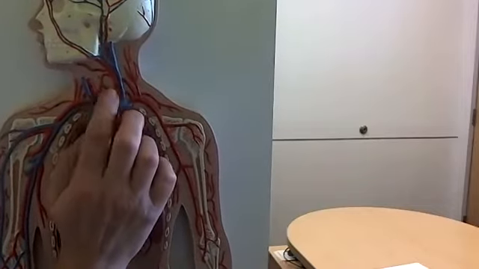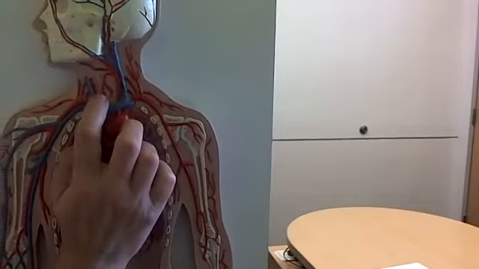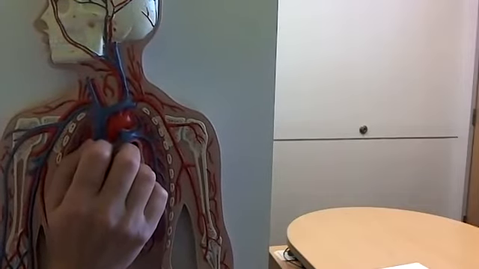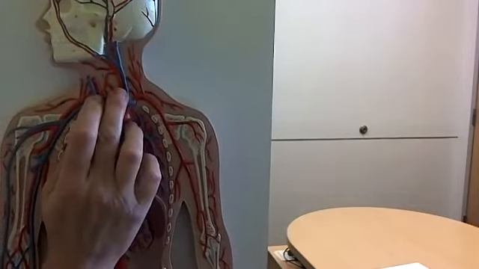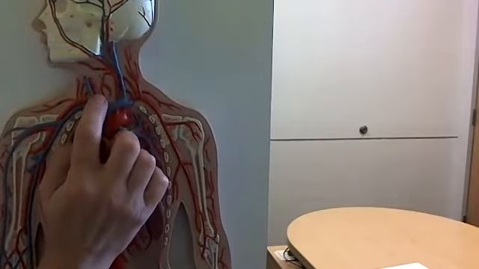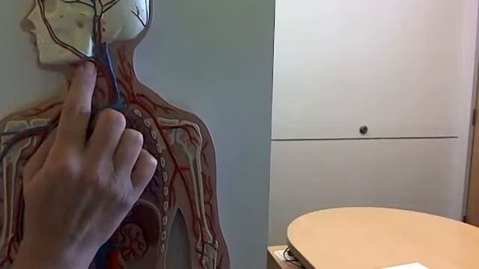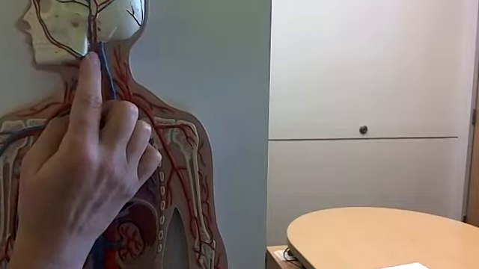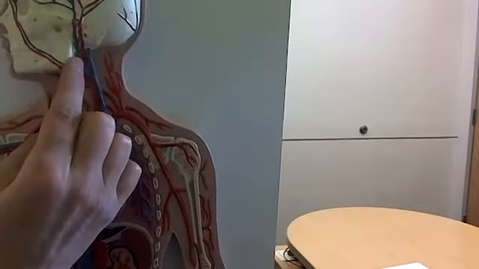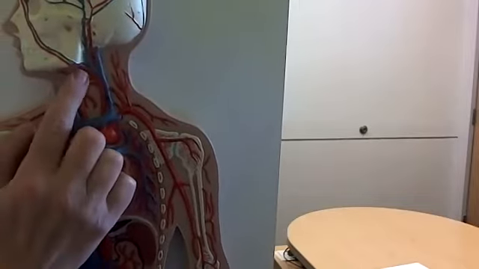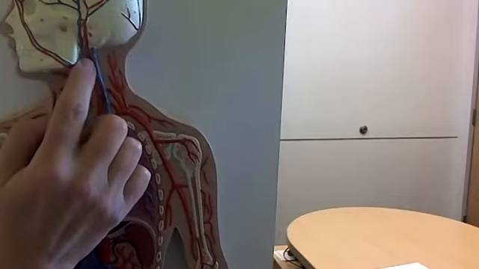Then both of these red vessels right here are your common carotids. You have a left and a right common carotid. It's going to go into the internal carotid here and the external carotid right there. So that red vessel right there, that's the external carotid. So internal carotid here, external carotid right there.